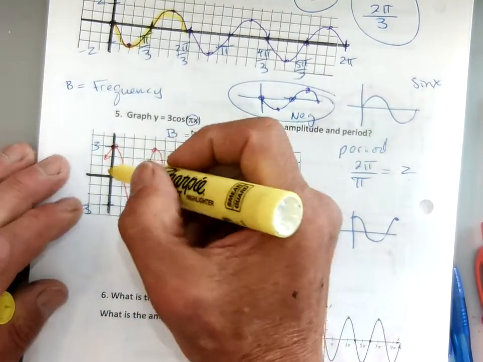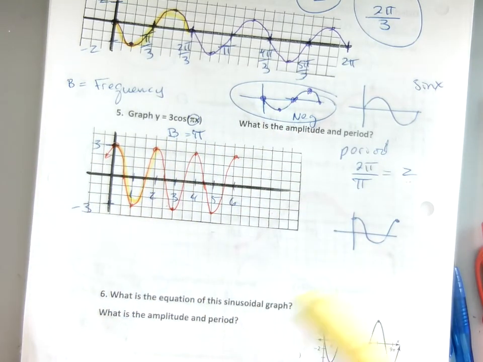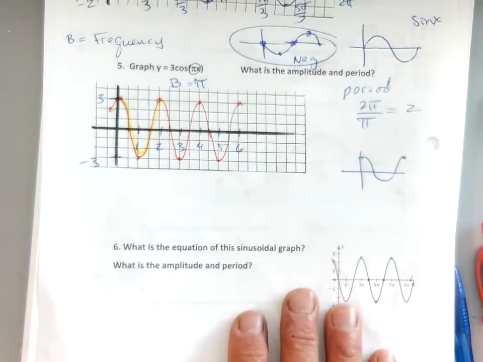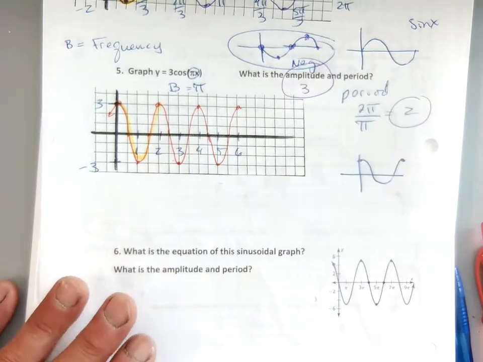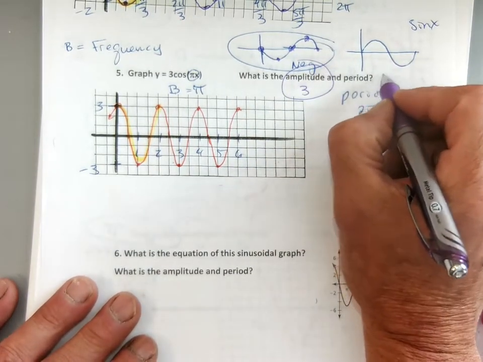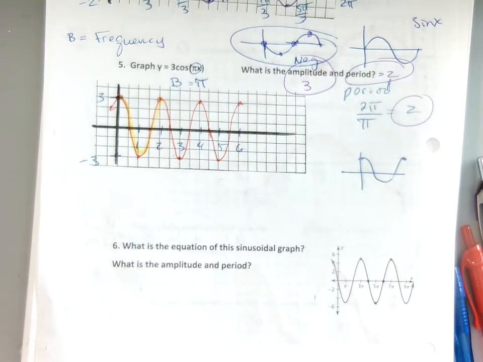And I like to highlight the graph. Period is 2, amplitude is 3. Wait, why did we do three things? You only need one, but I like to do a few. You don't have to. I just like to do a bunch. I like to think of it as a sound wave going on forever.